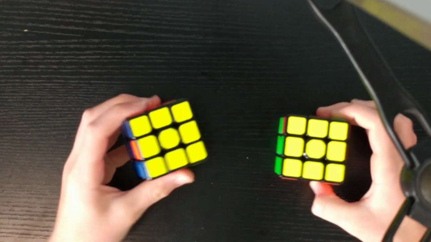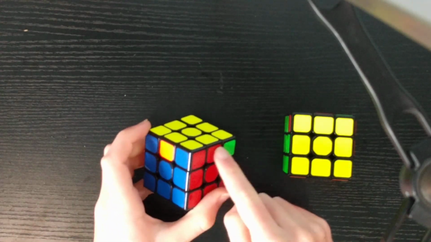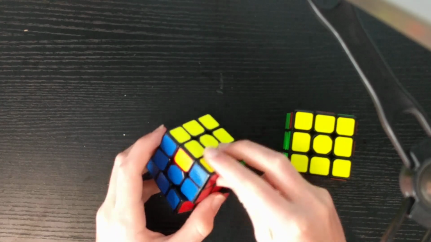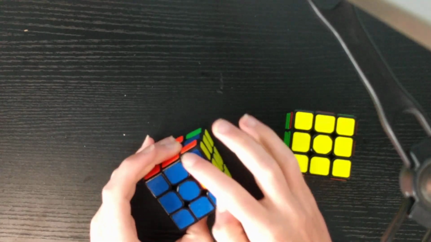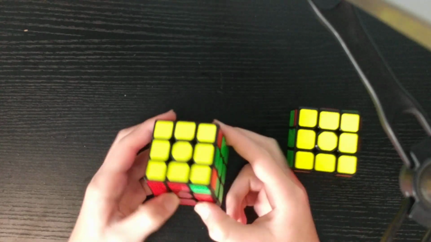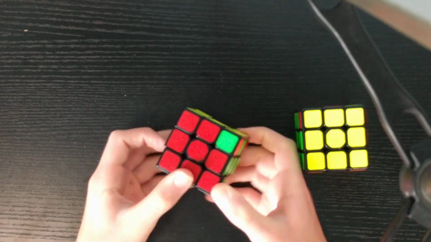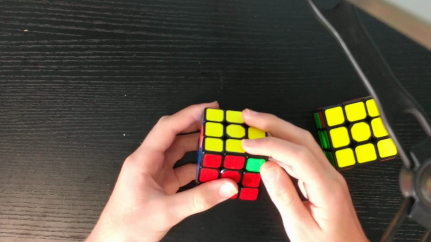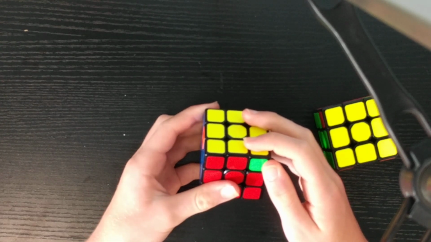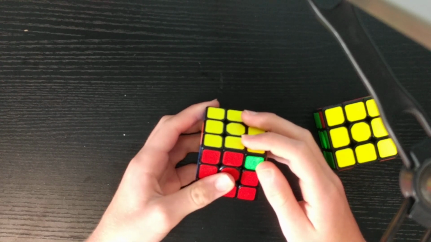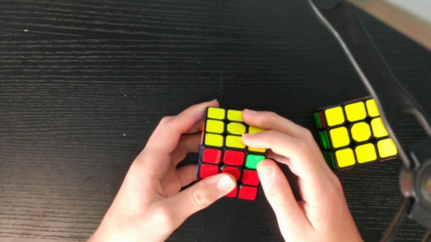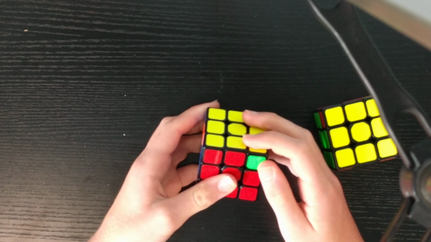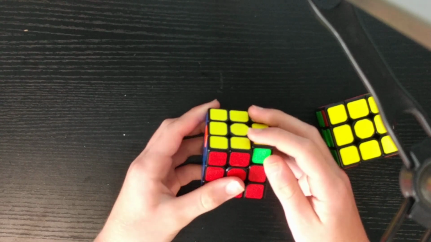This is called an R-perm, where you have the block of two here and then these two are the same color. For this one, you can do it two ways. I prefer the one I'm going to show you because it is more similar to another type of algorithm that I find simpler.